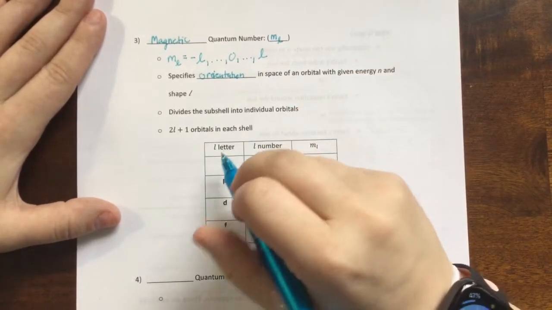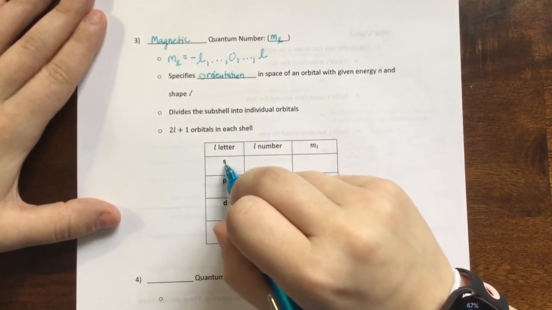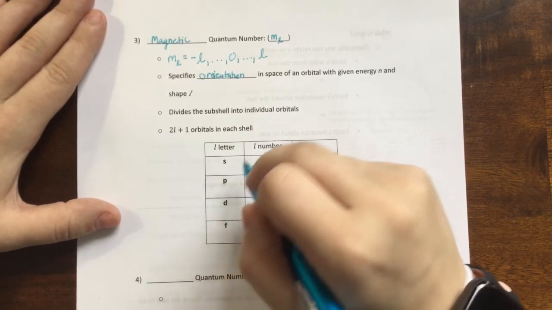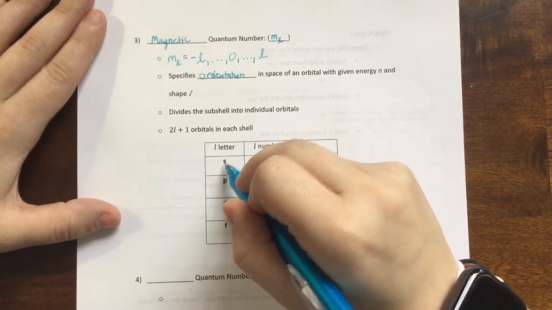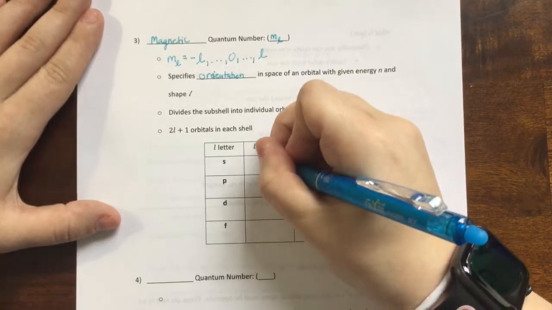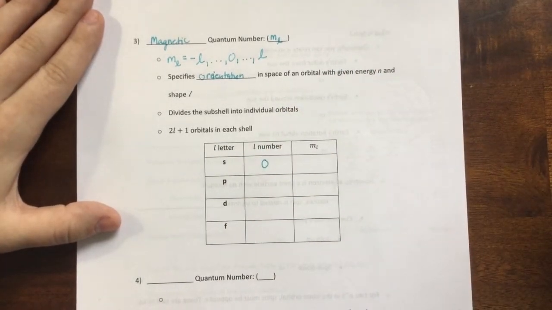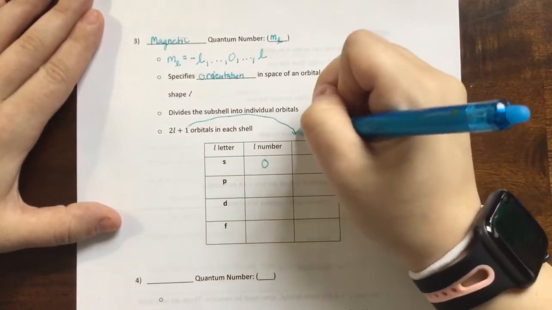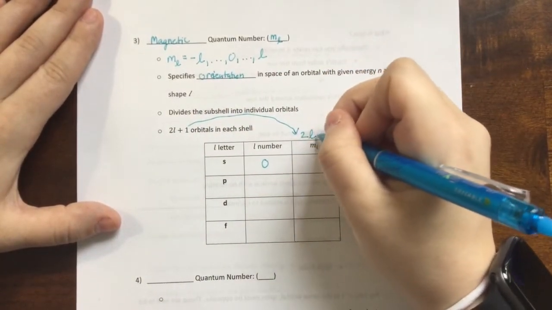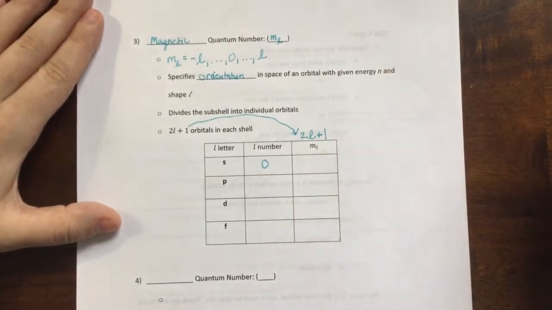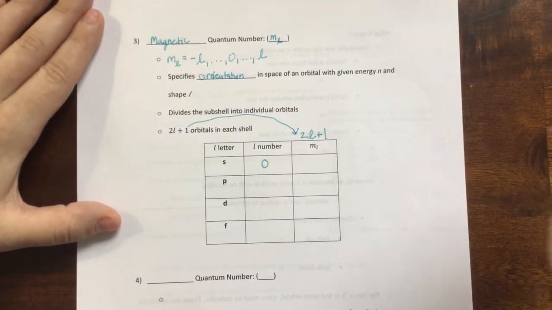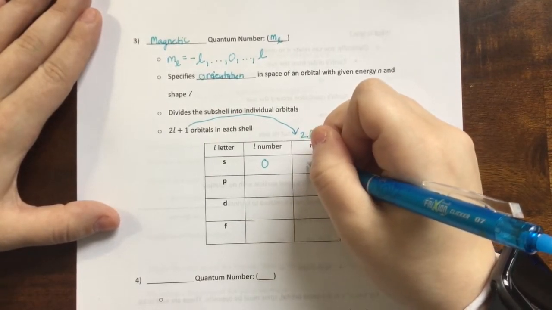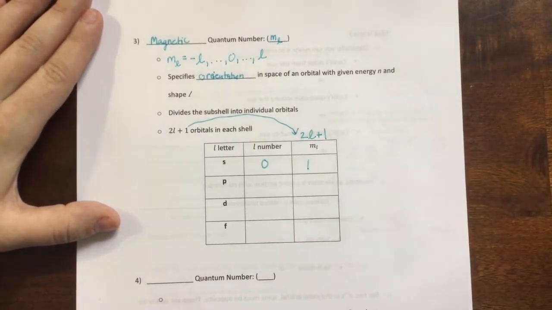We have our L. From the previous page, S is an L of 0. ML is going to be 2 times L plus 1. So 2 times 0 plus 1 is 1.